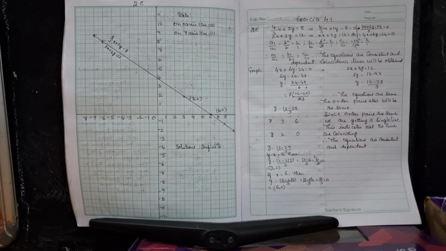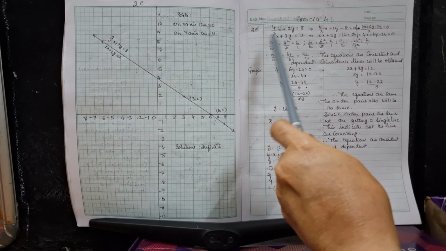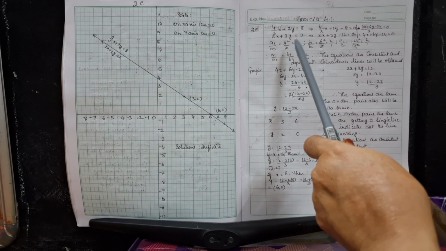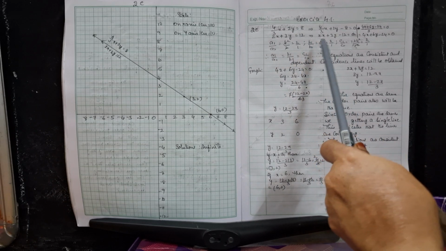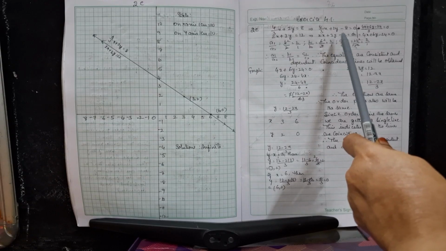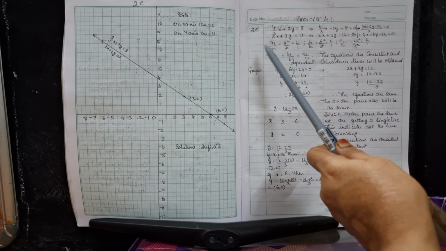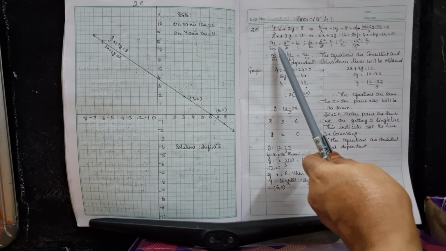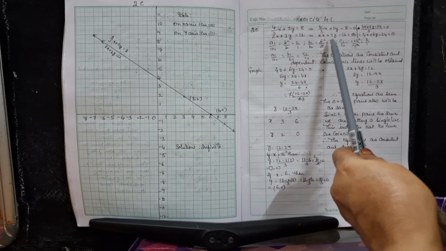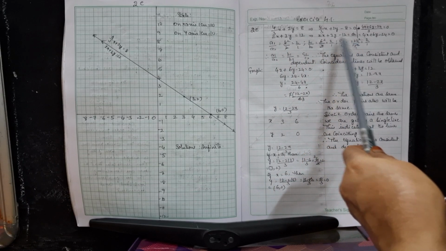Now E bit, children. E bit is 4 by 3x plus 2y is equal to 8 is one equation. That means 4 by 3x plus 2y minus 8 is equal to 0 is the first equation. And the second one, 2x plus 3y is equal to 12, that is 2x plus 3y minus 12 is equal to 0.